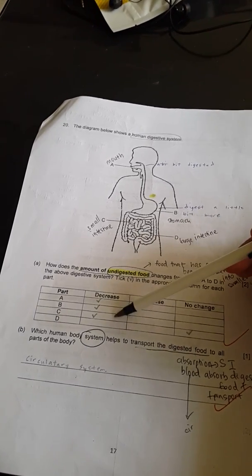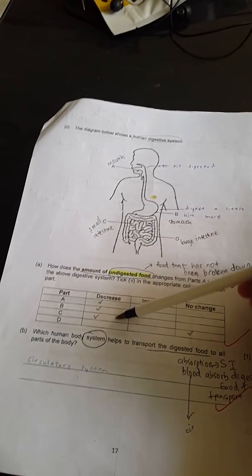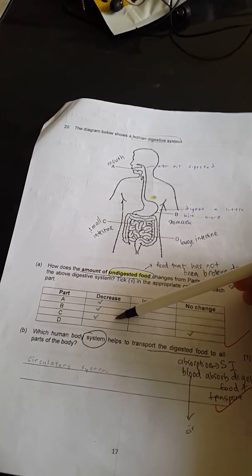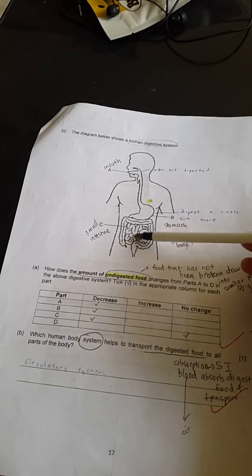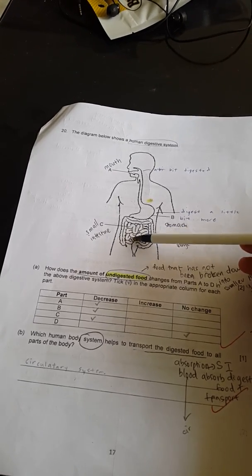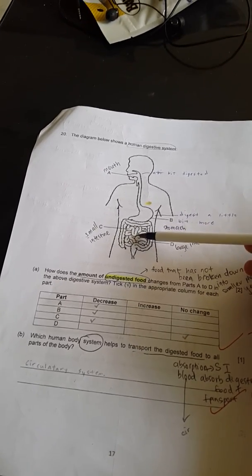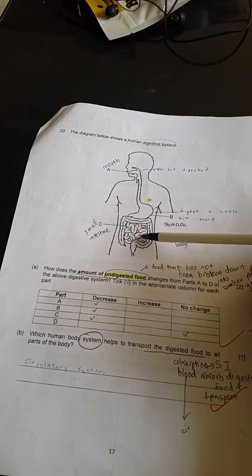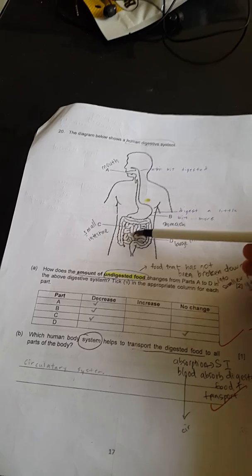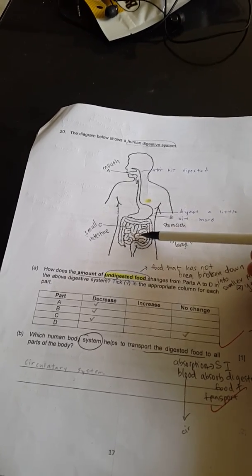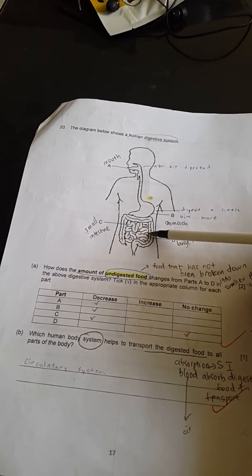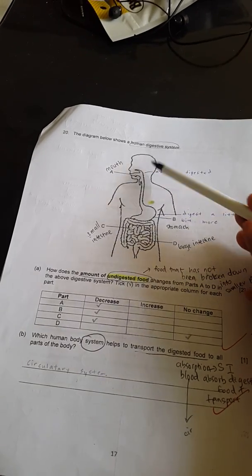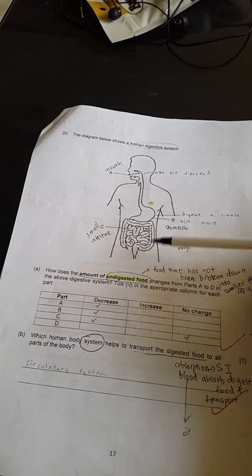So again, the amount of undigested food will decrease. And once it's all digested, the digested food will be absorbed by the walls of the small intestine into your bloodstream so that the blood can carry it to the rest of the body.